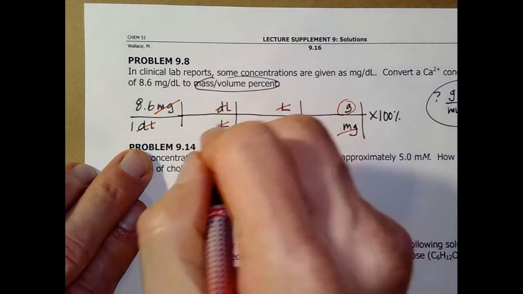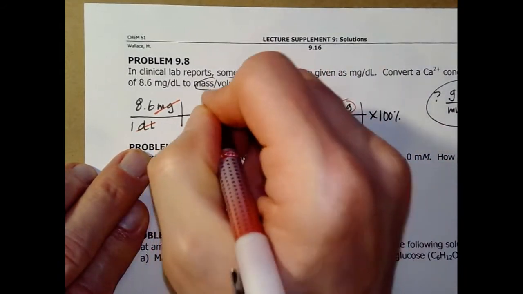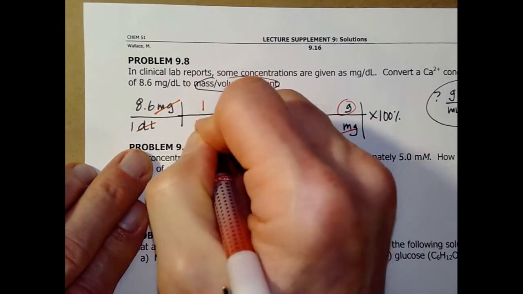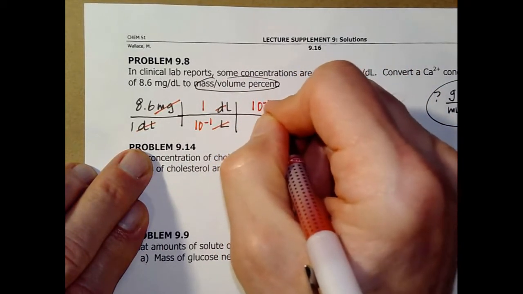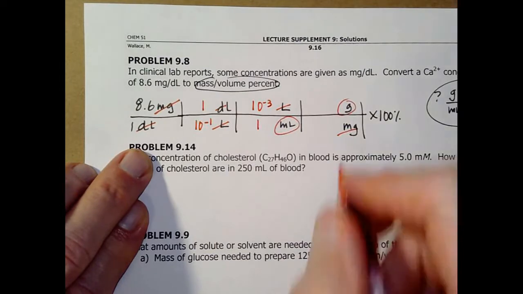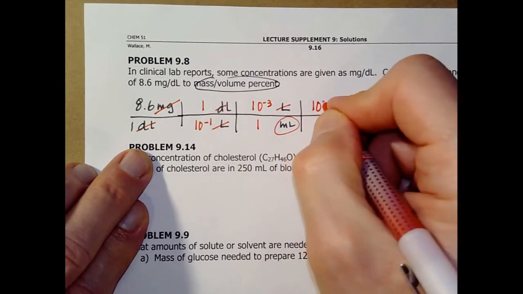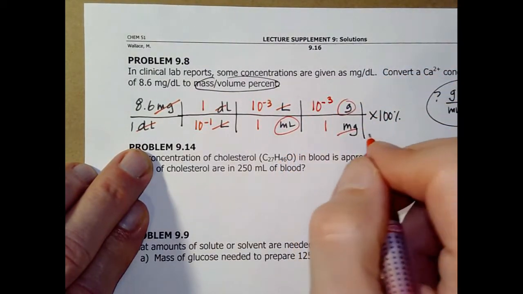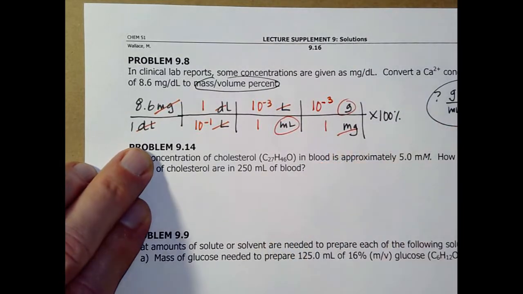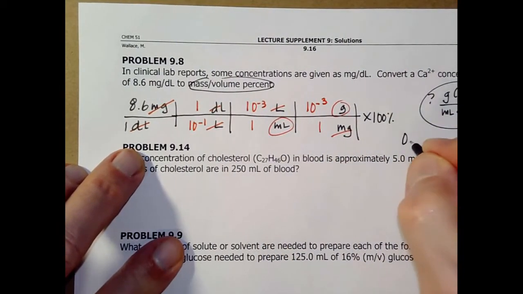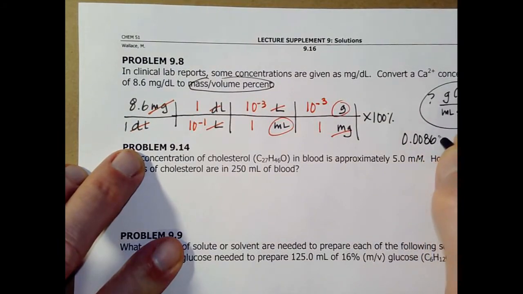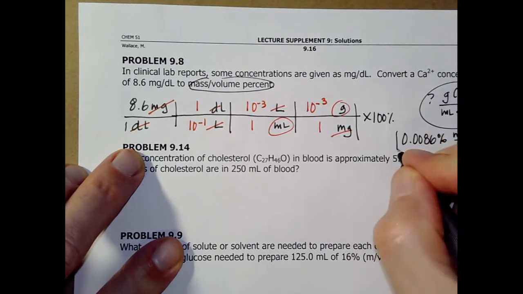So let's see, deciliter, that's a tenth of a liter, if I'm remembering that correctly, 10 to the minus 1. Liter is 10 to the minus 3 milliliter. Milligrams, 10 to the minus 3 times 100%. When I do this, I get a pretty small number, but I get 0.0086% mass volume.